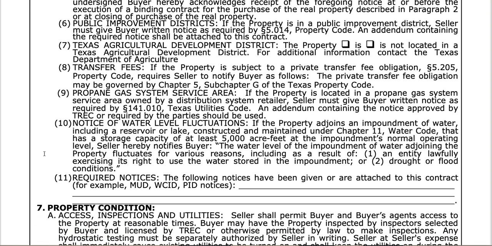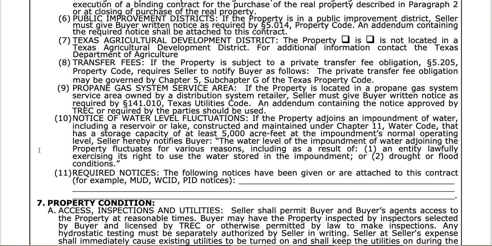A notice of water level fluctuations. If the property adjoins an impoundment of water, including a reservoir or lake, constructed and maintained under Chapter 11 Water Code that has a storage capacity of at least 5,000 acre-feet at the impoundment's normal operating level, seller hereby notifies buyer the water level of the impoundment of water adjoining the property fluctuates for various reasons, including as a result of an entity lawfully exercising its right to use the water stored in the impoundment, or drought or flood conditions. So for lakes all across Texas, if it's bigger than 5,000 acre-feet at the normal operating level, you need to make sure that they understand this.